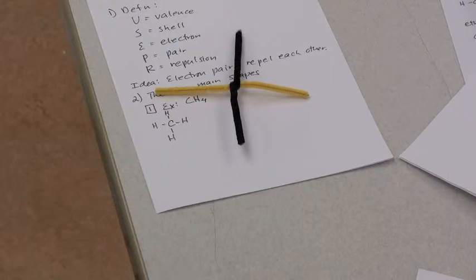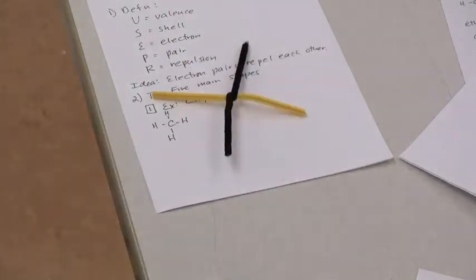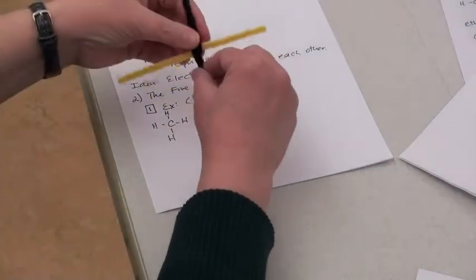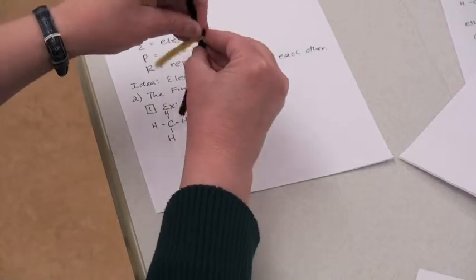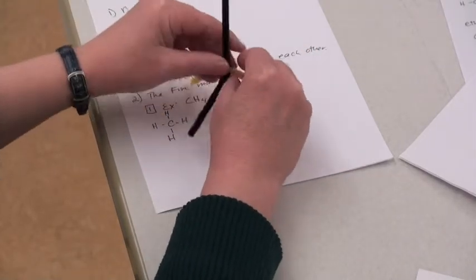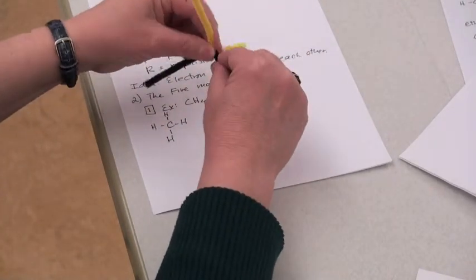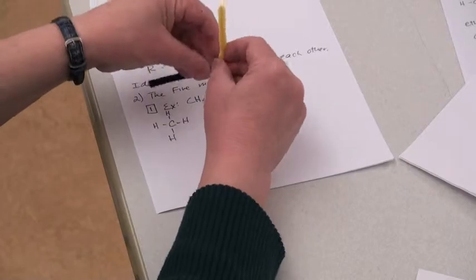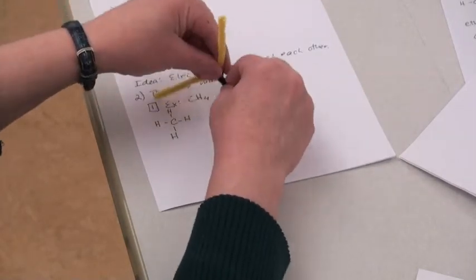The valence shell electron pair repulsion theory says that all of these bonds would be repelling each other equally. So they would end up orienting themselves so that they're equidistant from each other. So you end up with a molecule that's got this shape here. If I bend this right, all of the bonds are the same exact distance from the other.